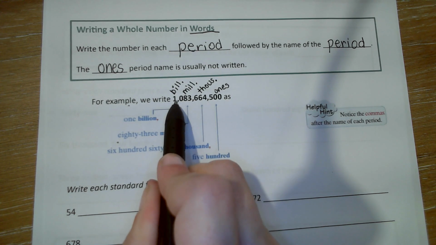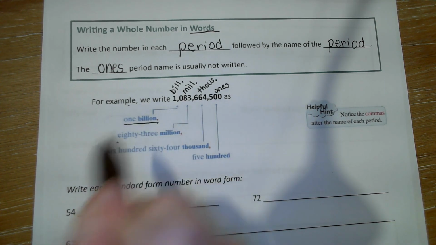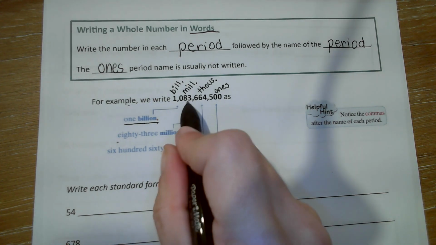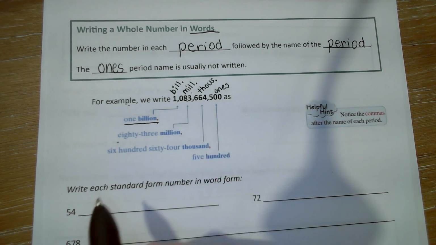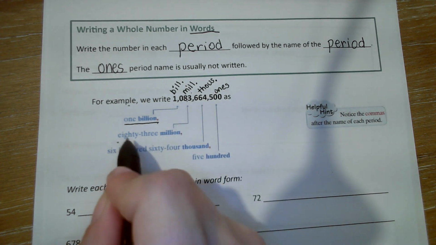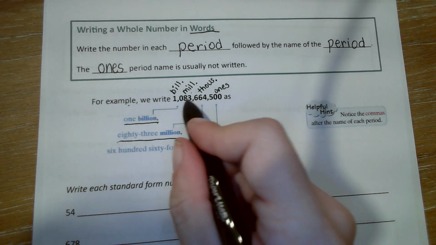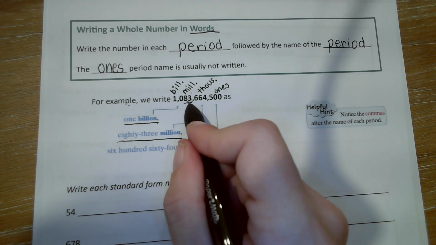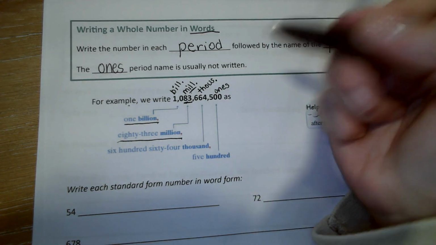So first we have a 1 in the billions position, so we write that as 1 billion. Then we have an 83 in the millions period, so we write that as 83 million. Notice how I'm just taking the number 83 and putting it in front of the period we're in.